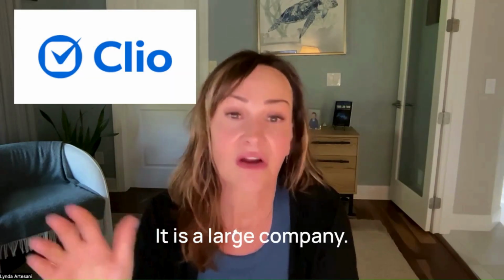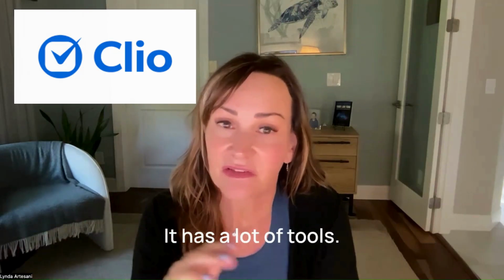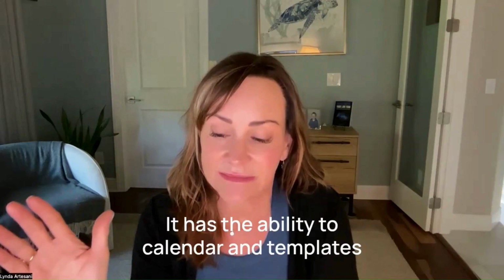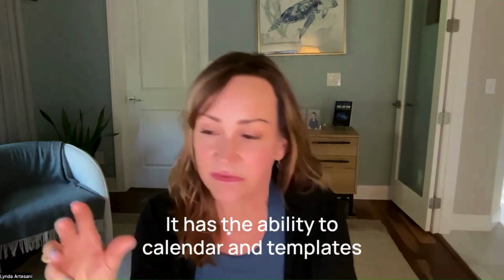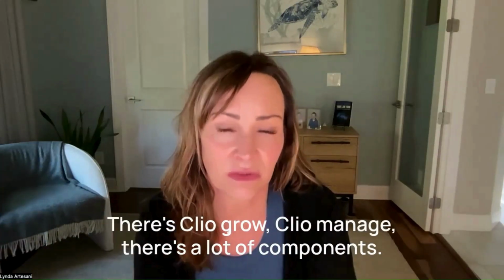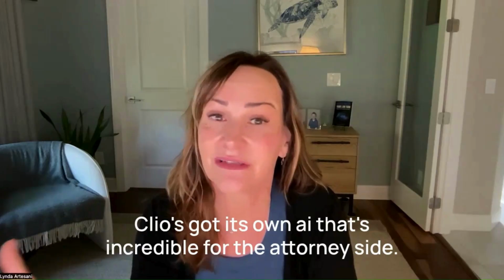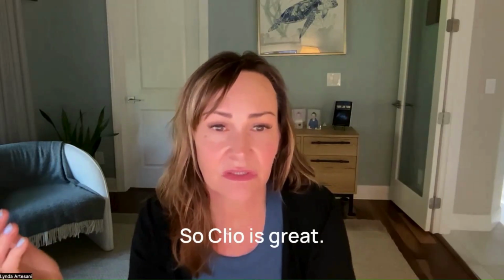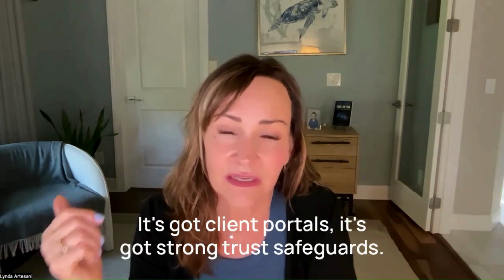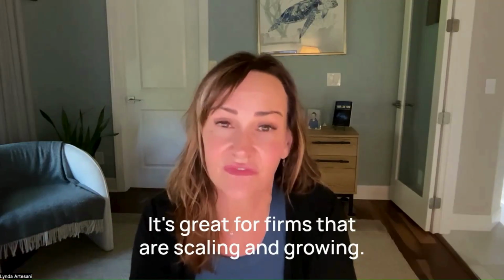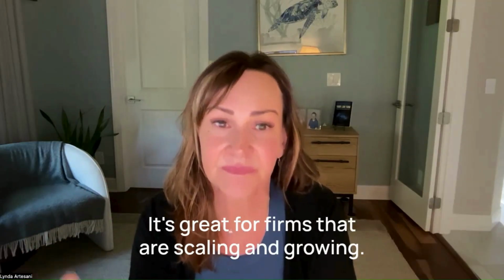It is a large company. It has a lot of tools. It's a great practice management tool for law firms. It has the ability to calendar and template. It's got so many features. There's Clio Grow, Clio Manage. There's a lot of components. Clio's got its own AI that's incredible for the attorney side. So Clio is great. It's got client portals. It's got strong trust safeguards. It's great for firms that are scaling and growing.